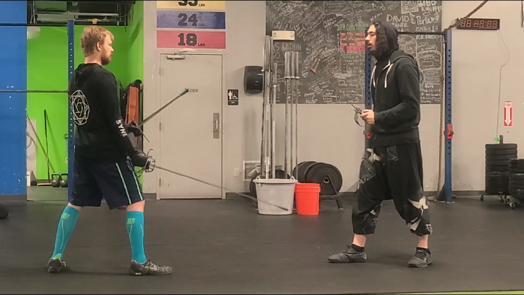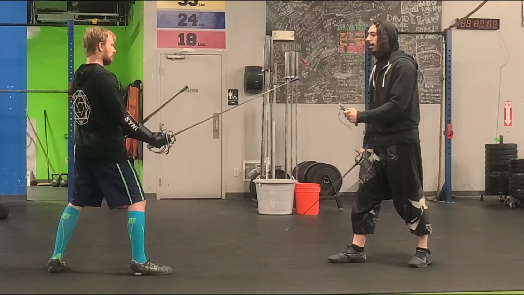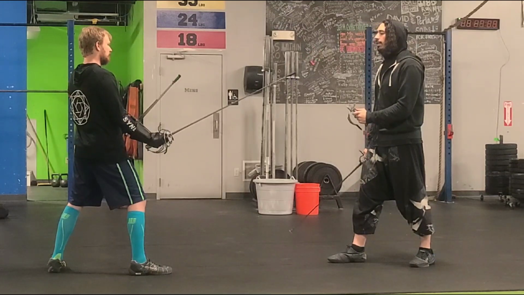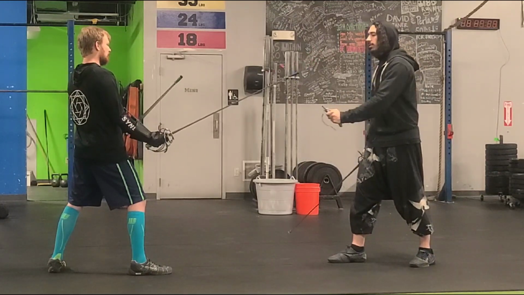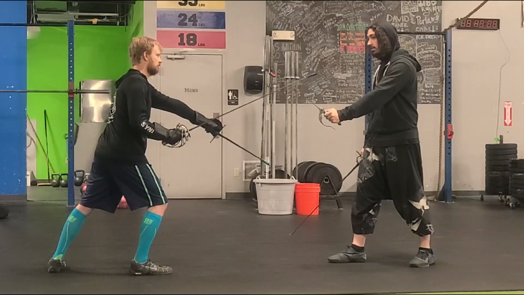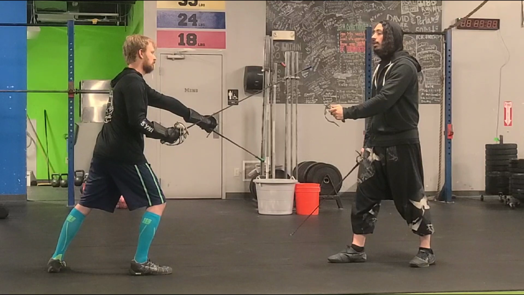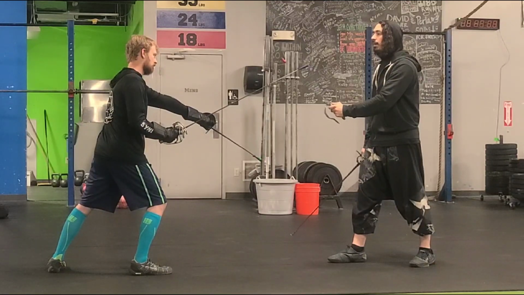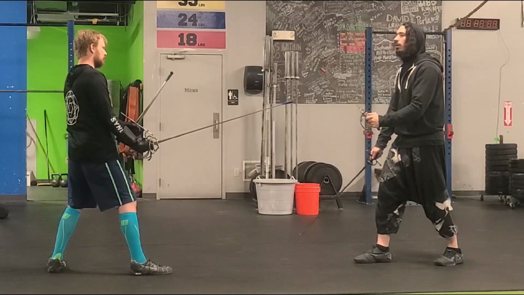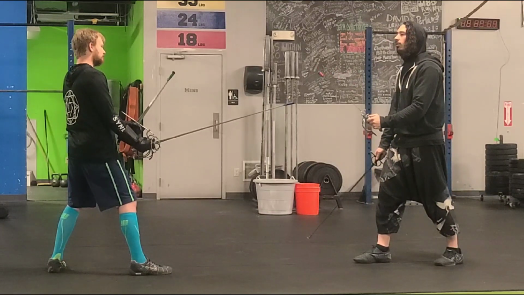Now, if I'm in a low guard and he's in a mid guard, what actually happens is I have an advantage here. The reason is I have a straight route to taking his sword, and his dagger does not have a straight route to taking my sword. So whenever you're in equal eye alignment, you need to be careful, because the person in low guard does have an advantage in equal eye alignment.